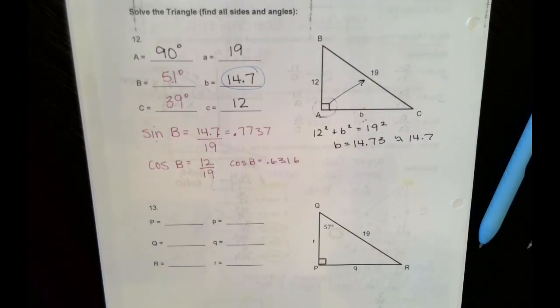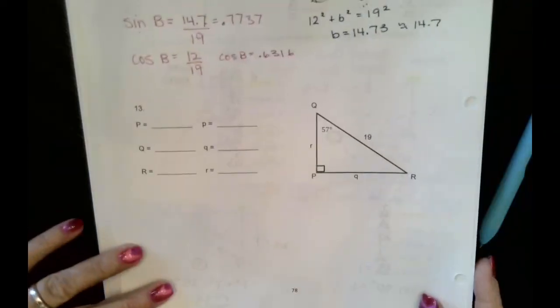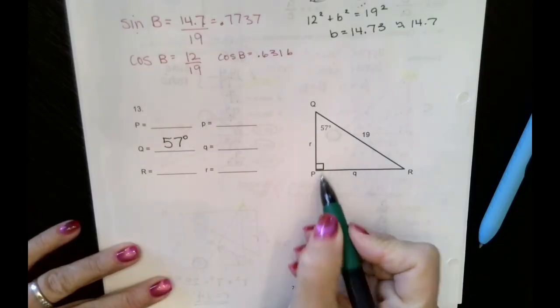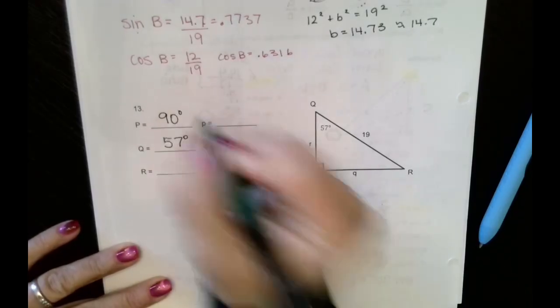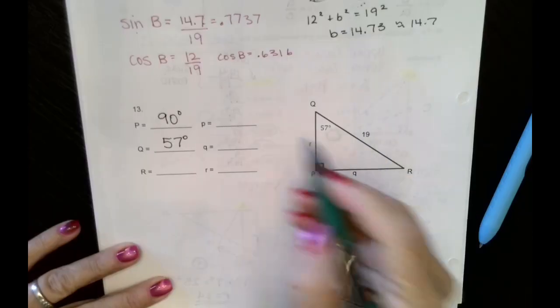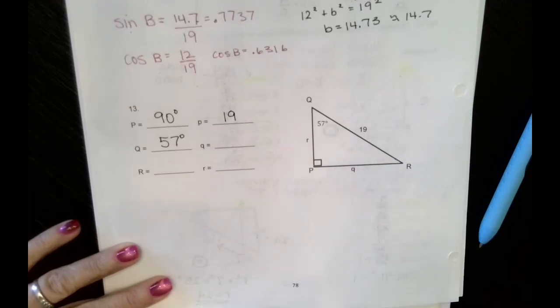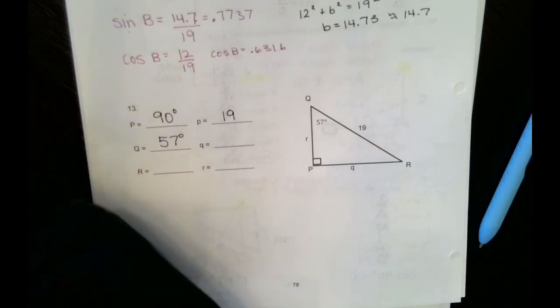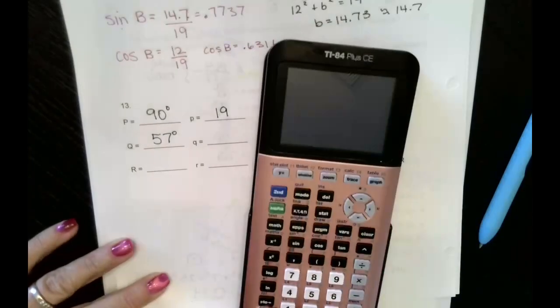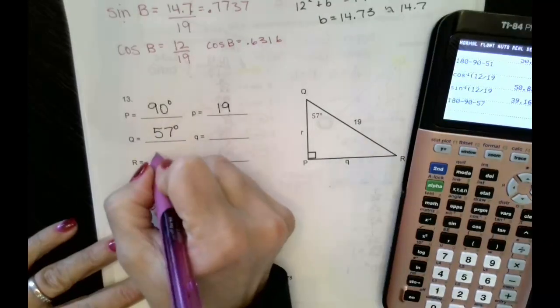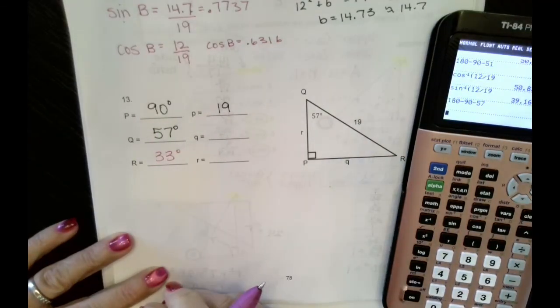Okay? All right, let's look at one more here where we're given different things. All right, so I'm going to fill in what I know first. I know angle Q is 57 degrees, and I know angle P is 90 degrees, and I know side P is 19. I don't have a length, it's just 19. So the easiest thing for me to go in and calculate is going to be angle R. So again, I have 180 minus 90 minus 57 tells me that this angle is 33 degrees.